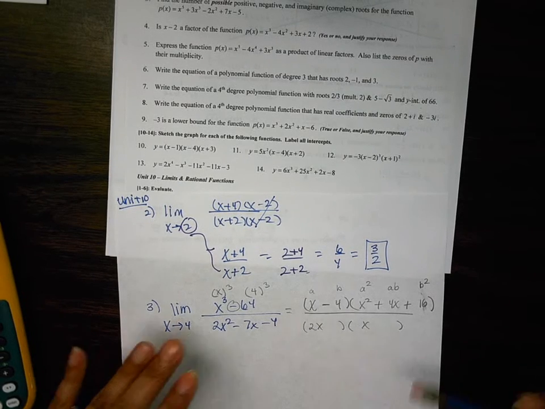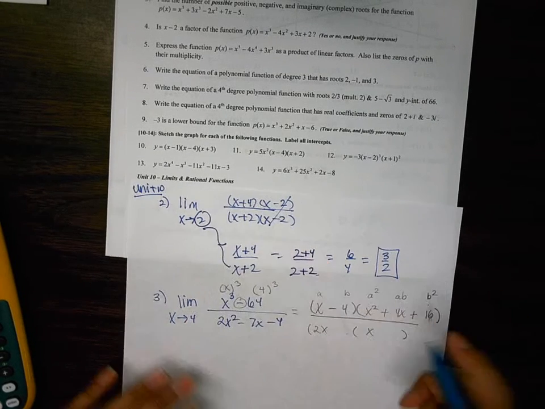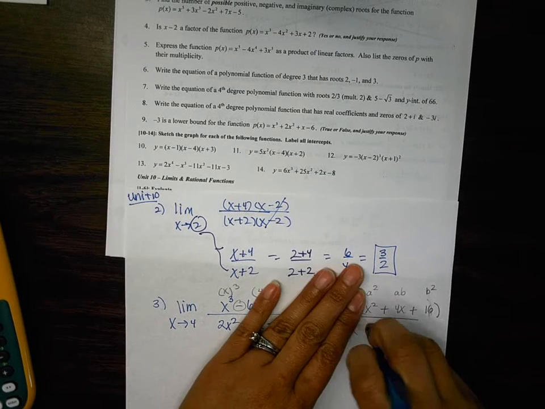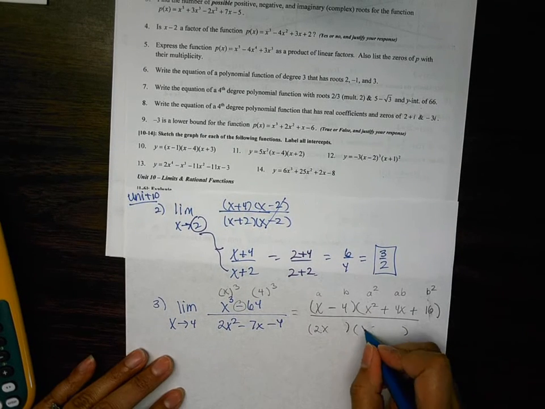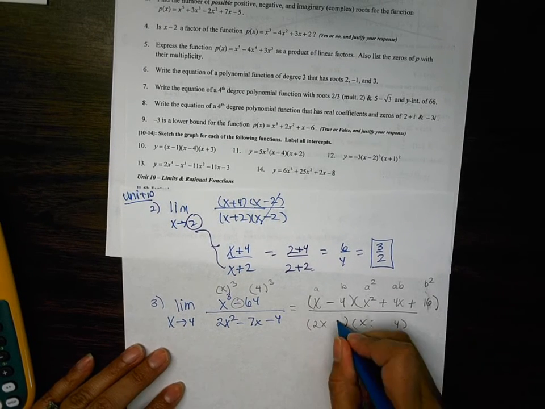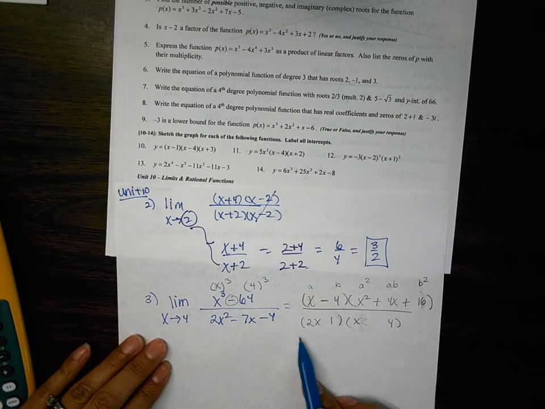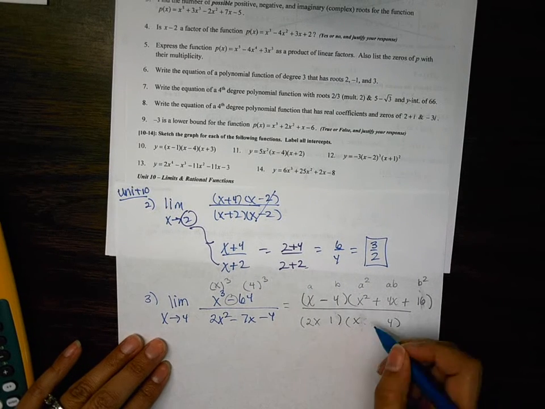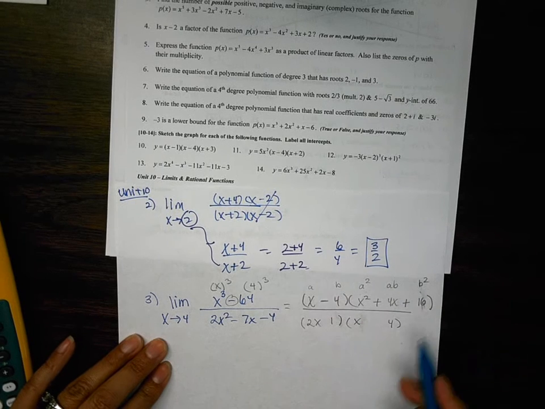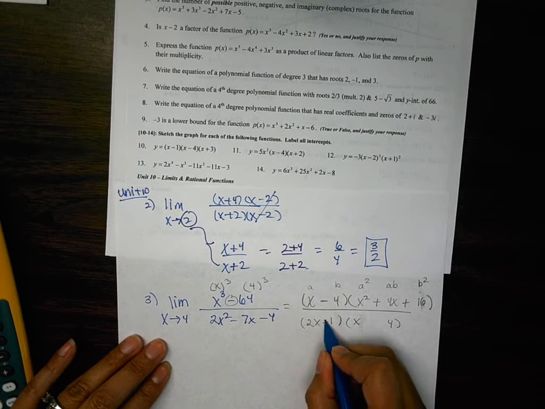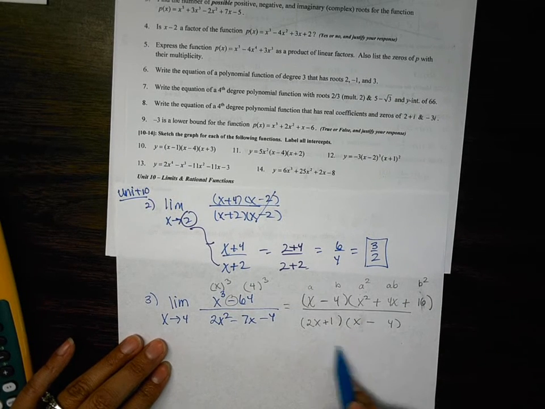Same, what's the next one? Opposite, always positive. And then factor here, 2x and x. I'm going to go with 4 and 1 because I can't use 2 and 2.